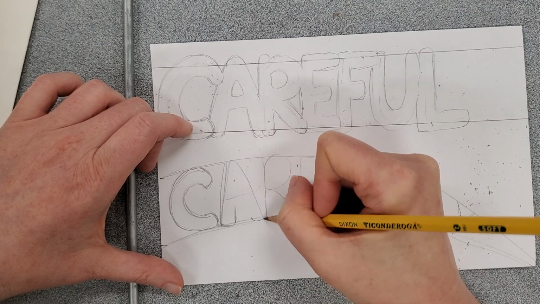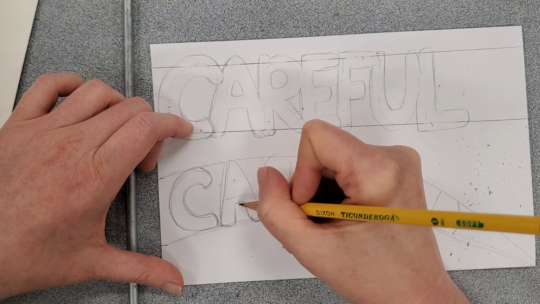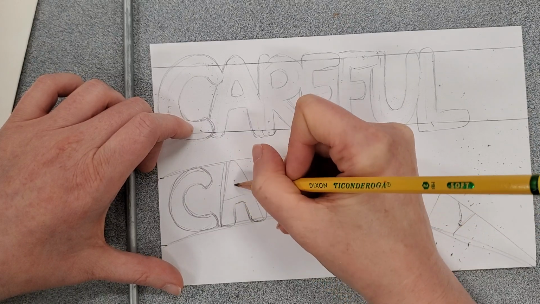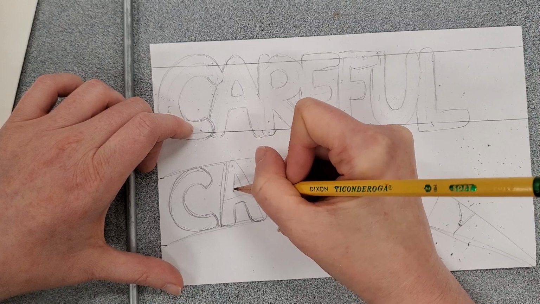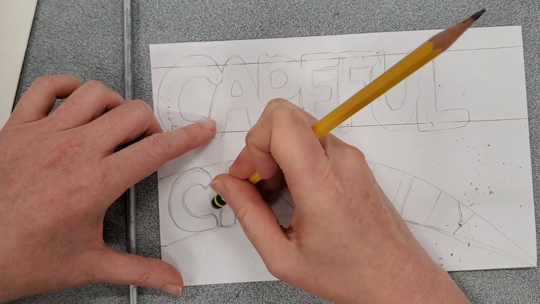Okay, I'm going to curve the bottom sections here and do my letter on the inside, keeping in mind I want my letter to be as even as possible. So I'm going to erase this because it's not.